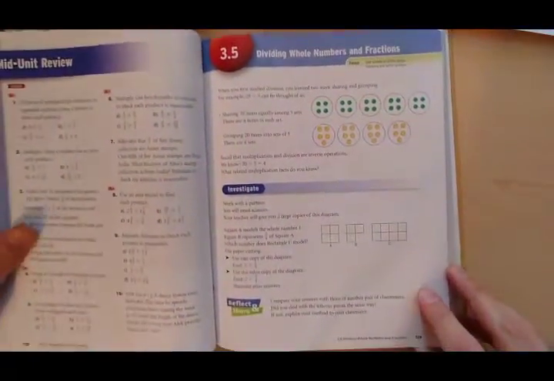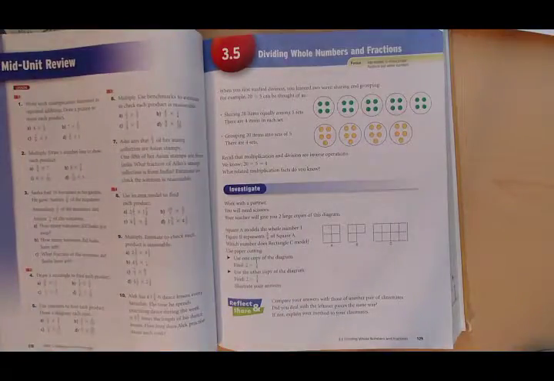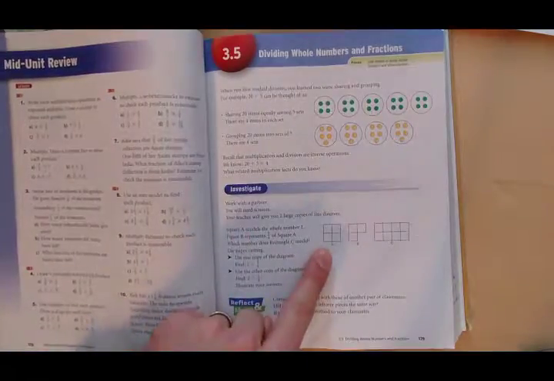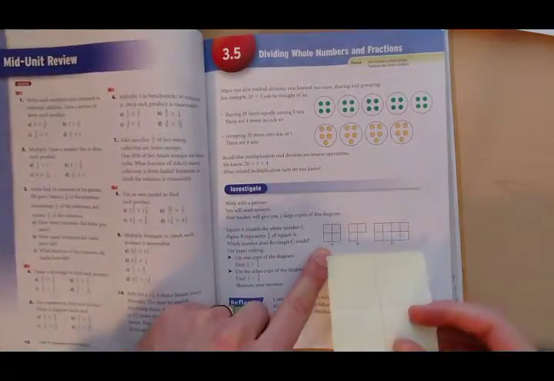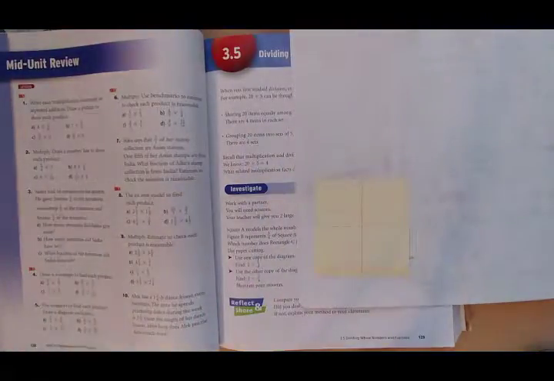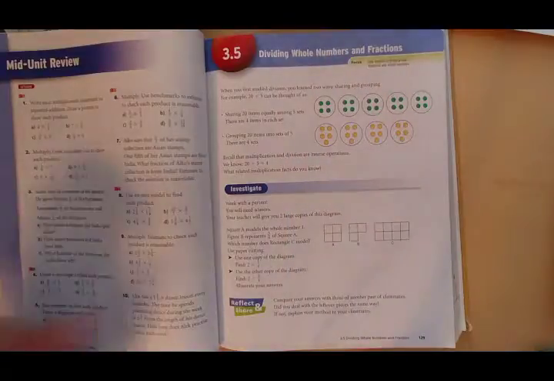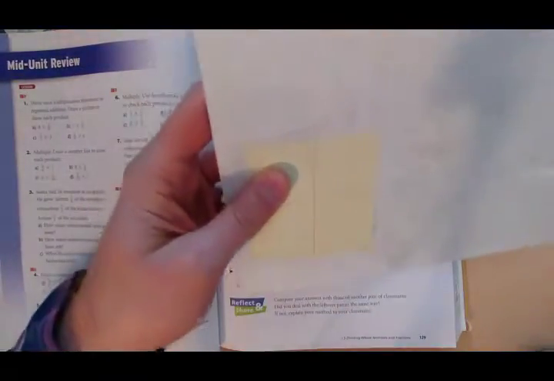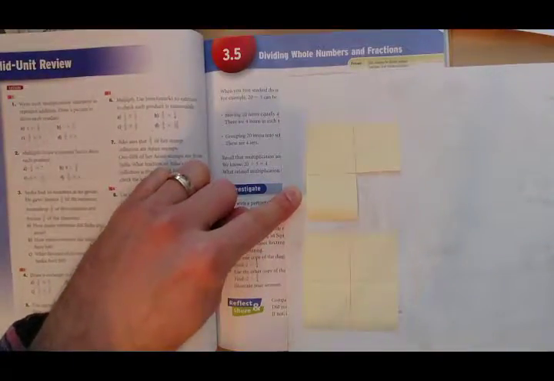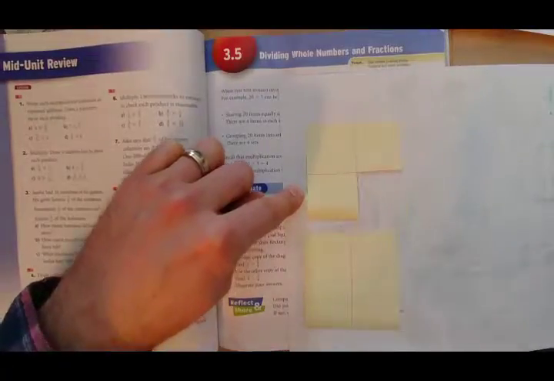But first we're going to look at this. It says, work with a partner, you'll need scissors, your teacher is going to give you a large copy of these. I made little copies of these right here. It says, square A models a whole number 1. So here I've got a whole. Figure B represents 3/4 of a whole. Do you see how that's 3/4 of a whole? Just nod your head if it does.